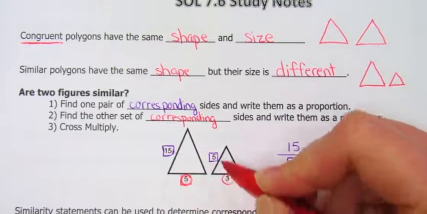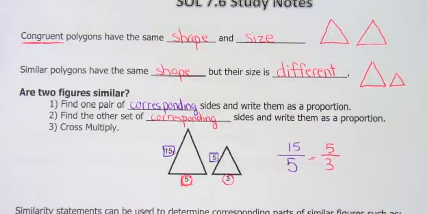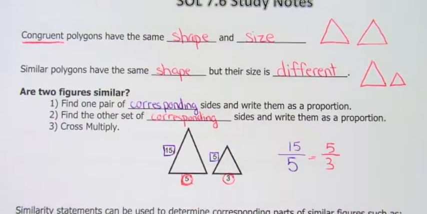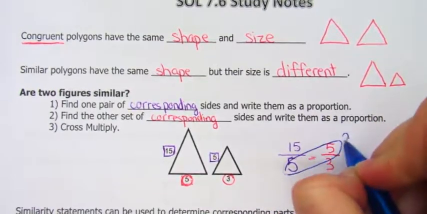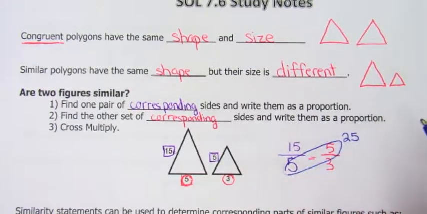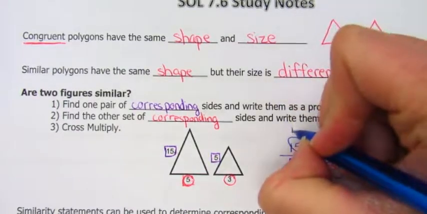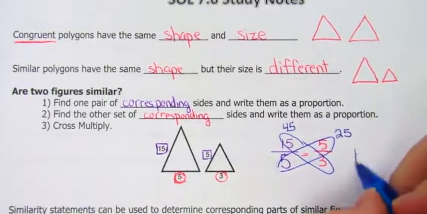And then for this little 5 and little 3, I'm going to make sure they're next to each other. Then I would cross multiply. You guys know I like my colored pens. So I would literally do 5 times 5 is 25, and 15 times 3 is 45. So these are not similar.